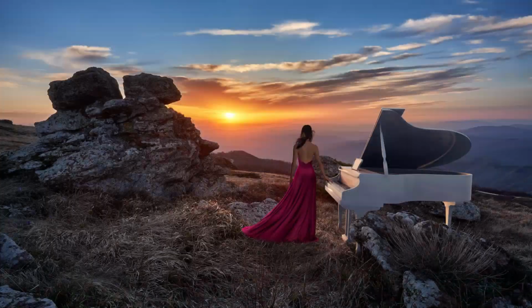Today I will show you another method how you can extract the hair from a background that has a similar tone like the model's hair. So let's start.